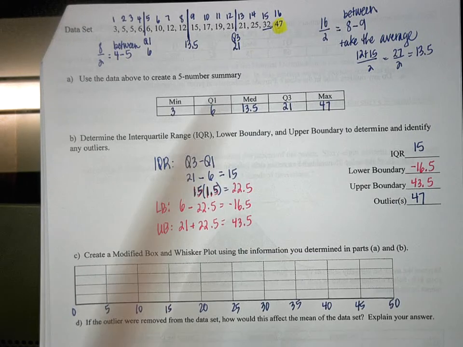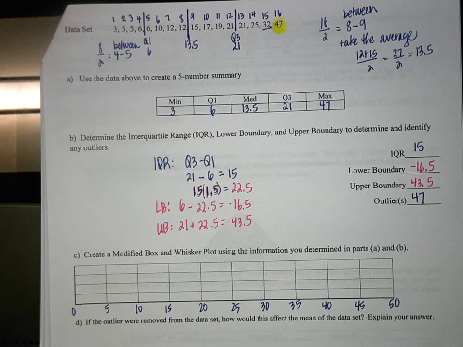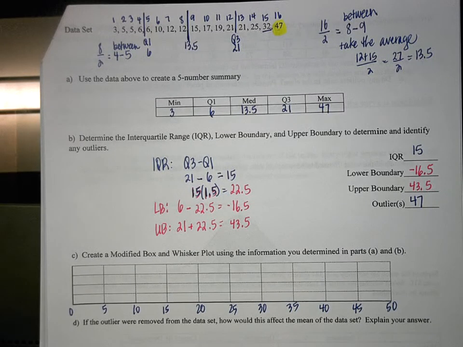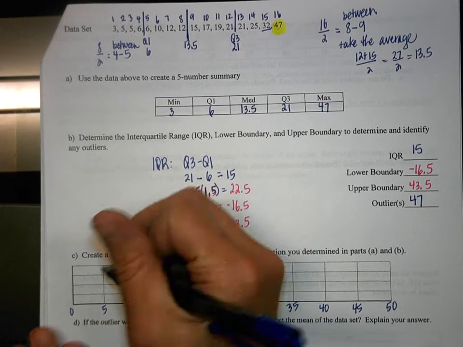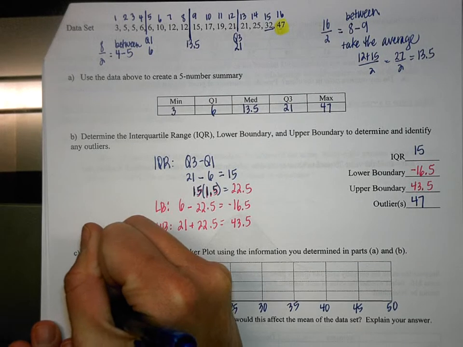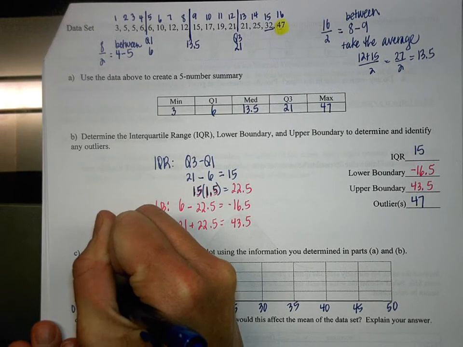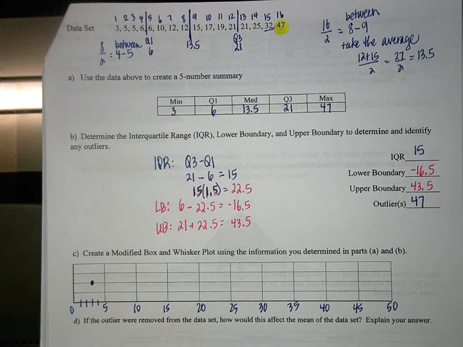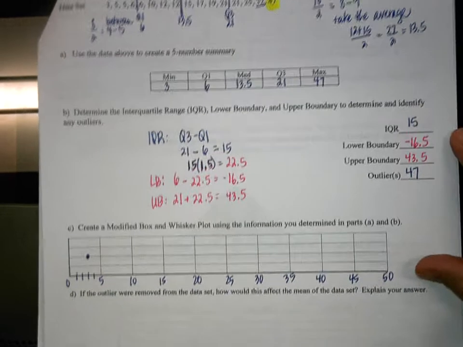Okay, so we're going to go ahead and start with our minimum. And so my minimum value is at 3. So we go up to 3, and we're going to make a point. I'm going to go to the second line this time. It doesn't matter what line you do. You just want to do the same line across. Sorry, I'll put this up a little higher.